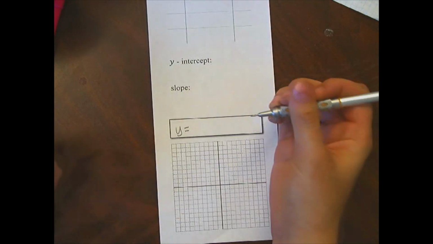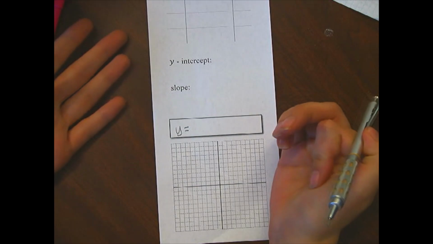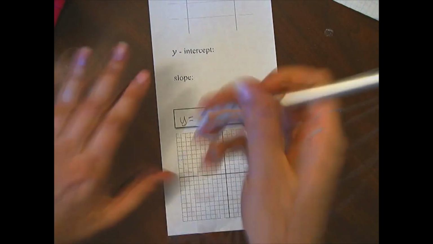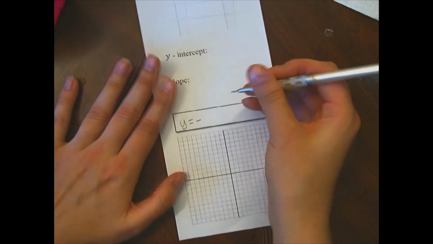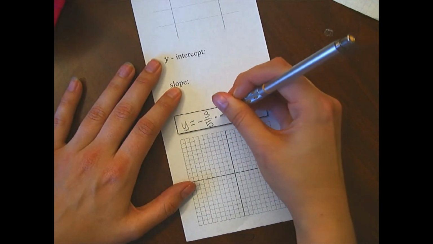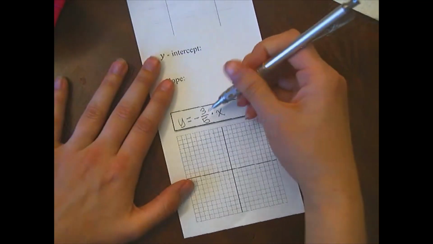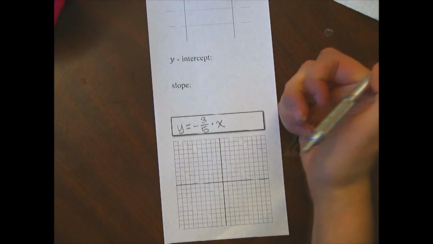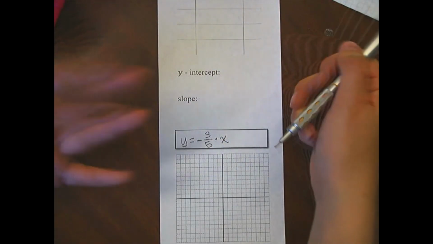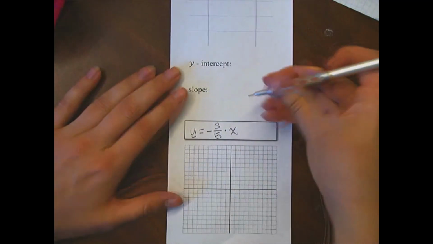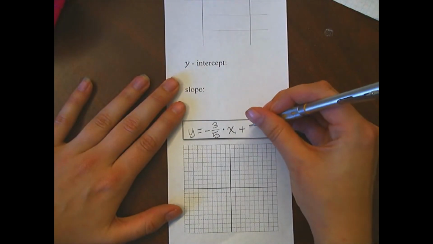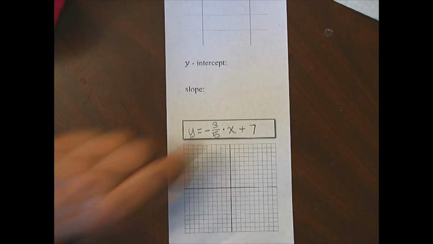times x. The last toolbox notes we did was a positive 3/4. I'm still going to do a fraction, but just to throw in another example, I'm going to do a negative number, negative 3/5 times x, or you can just do negative 3/5 x, but I like reminding myself that they're being multiplied. This goes through the origin right now, and I want to move it up or down a little. I'm going to move it up, because we moved it down the last time. I'm going to move it up 7. That sounds good. All right, so this is my equation.